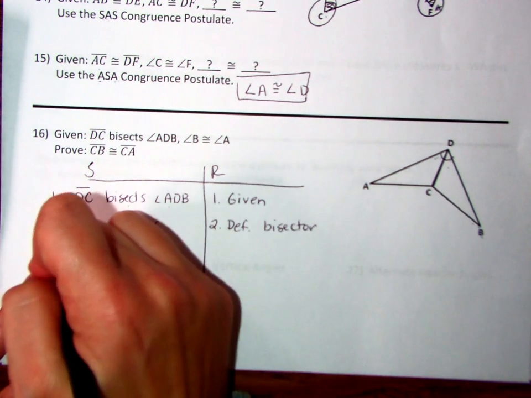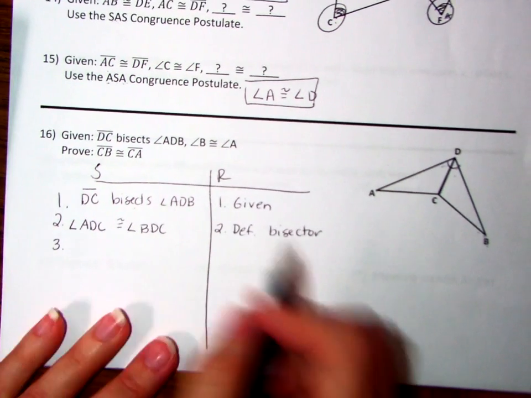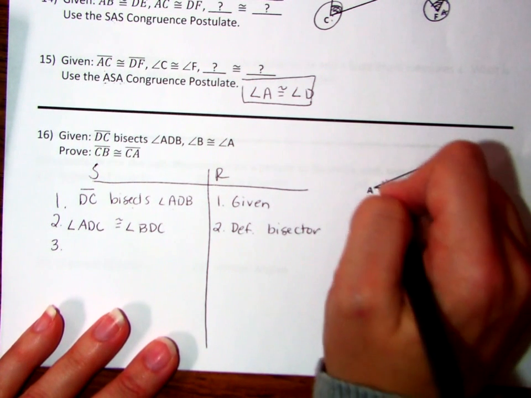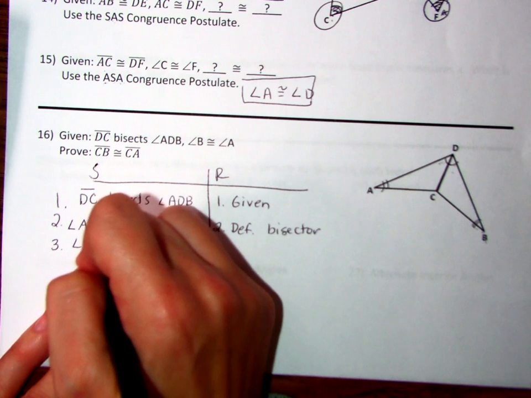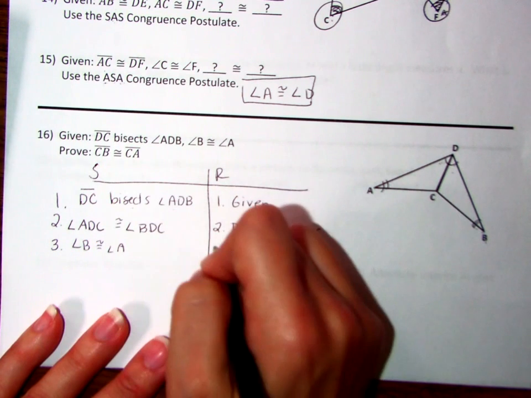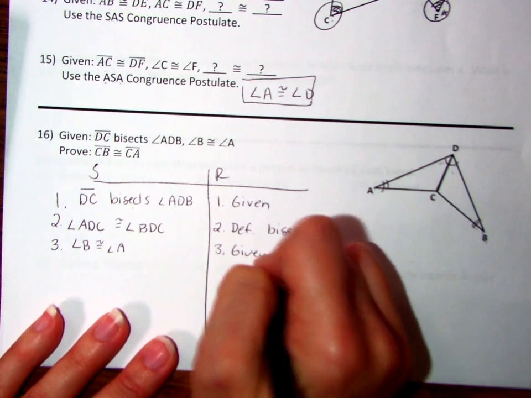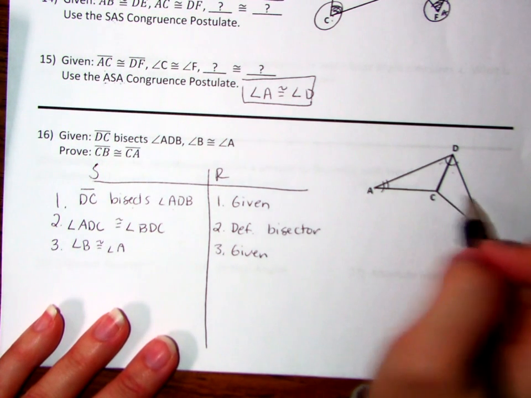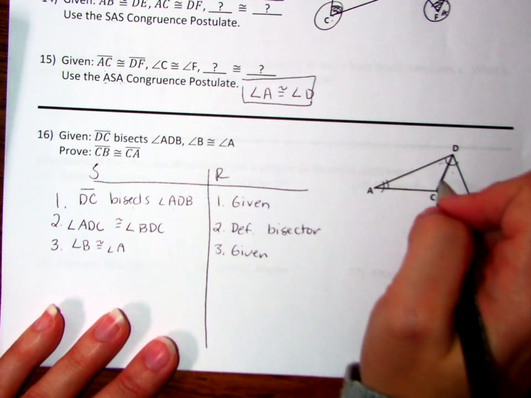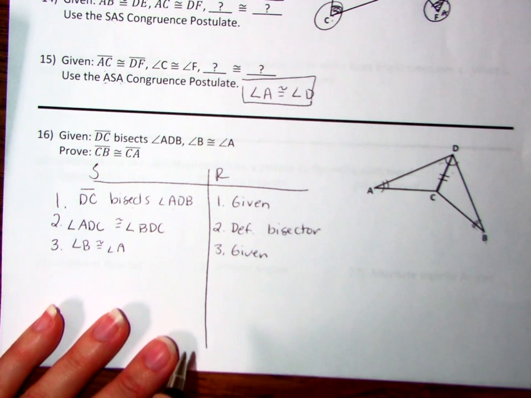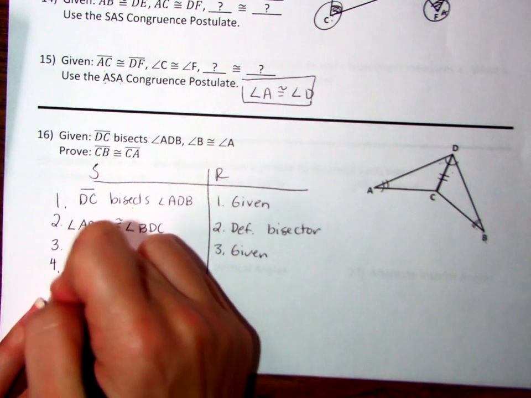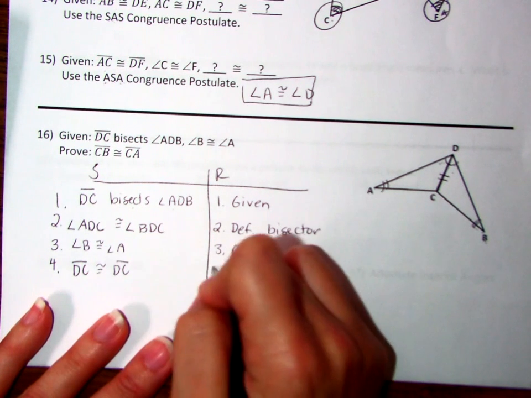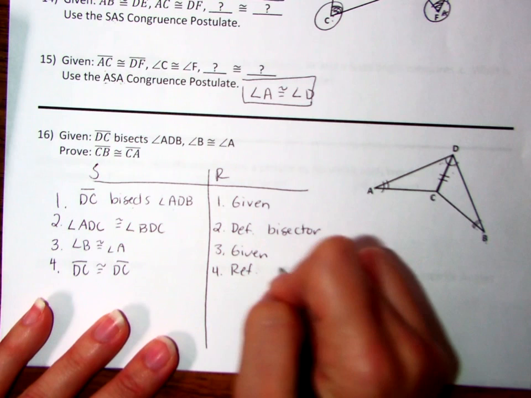And then we have number 3. We have been told that angle B and A are also congruent. That's been given to us. Angle B is congruent to angle A. That's given. Now, if you look, the only other thing that we can say is congruent, because we've run out of given information, is this reflexive side right here. So I can say that DC is congruent to DC, and that's going to be the reflexive property.